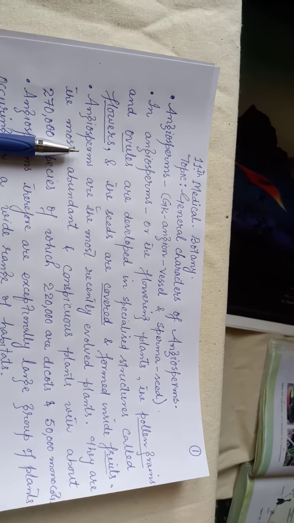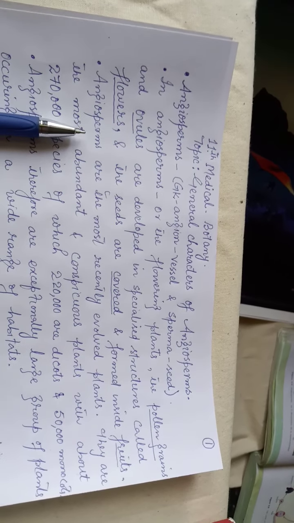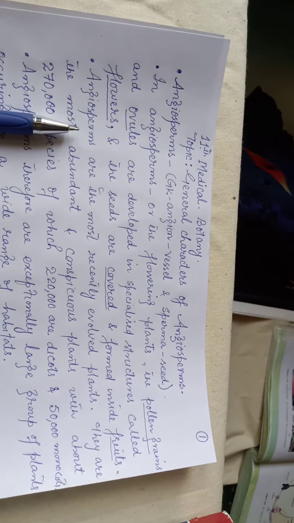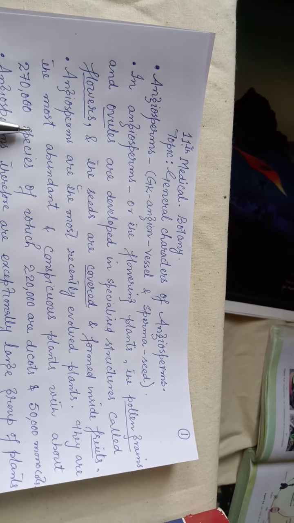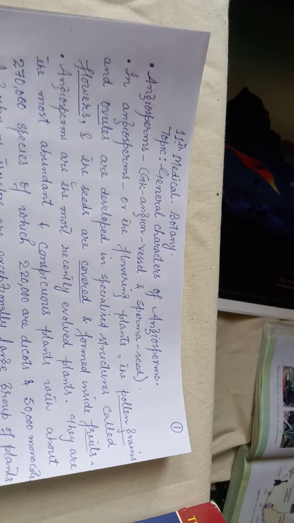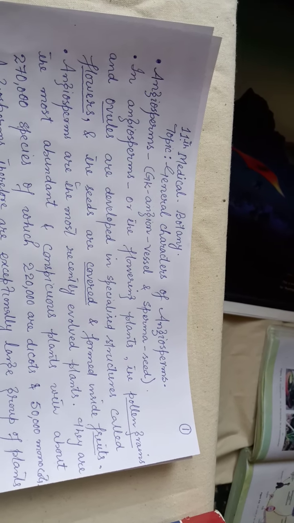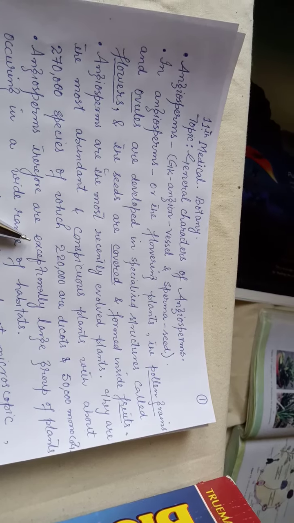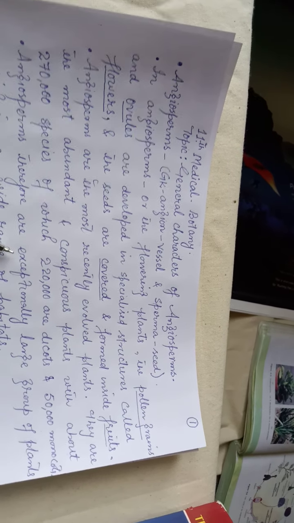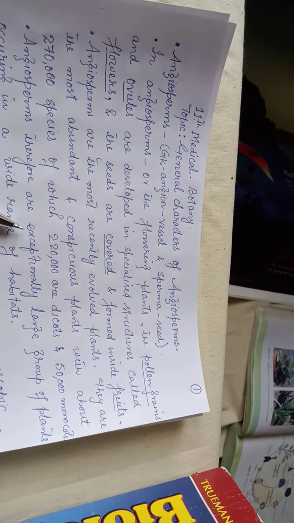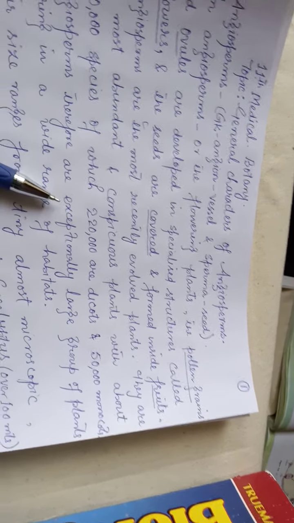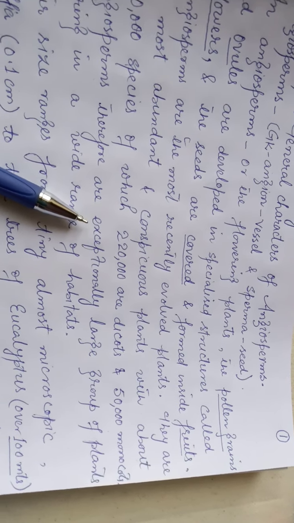Angiosperms are the most recently and highly evolved plants. They are the most abundant and conspicuous plants, with about 2,17,000 known species, of which 2,20,000 are dicots and 50,000 monocots.